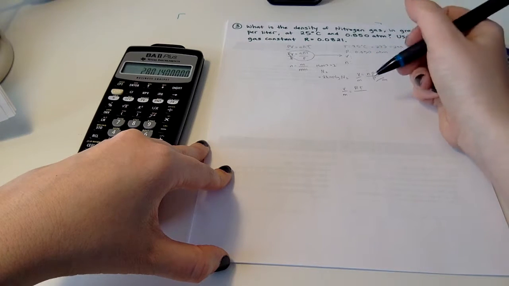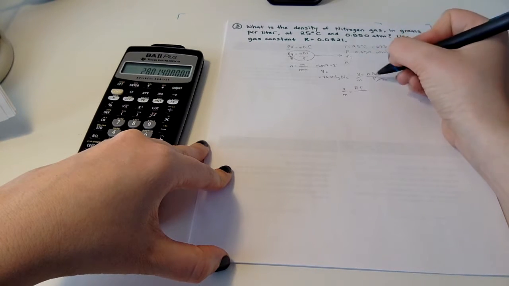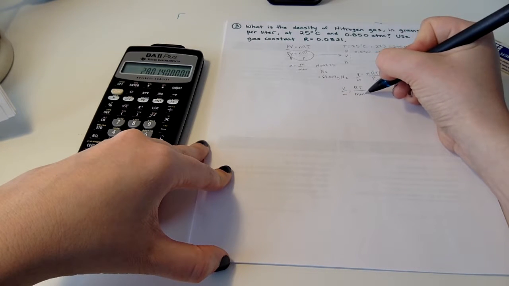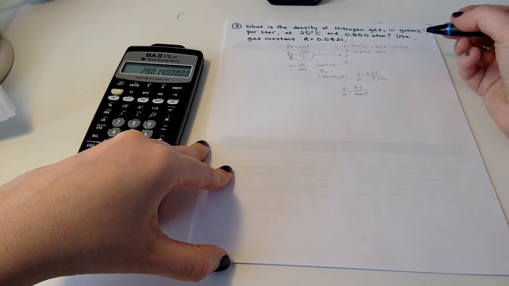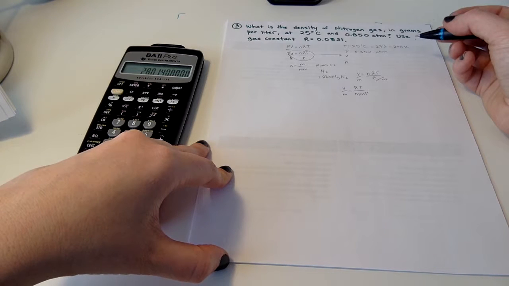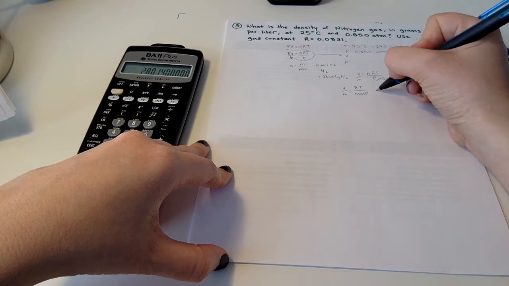We're going to take n out because we're not looking for that right now. That's what we're substituting in. And MP. Let's see. Thought I was going to need that molar mass. Well, we'll just keep going.